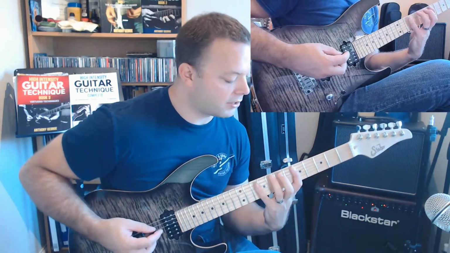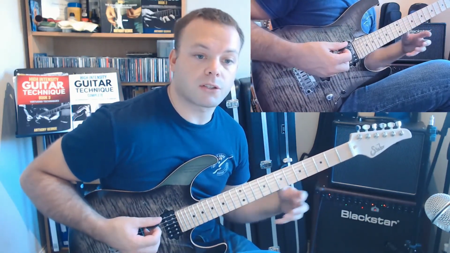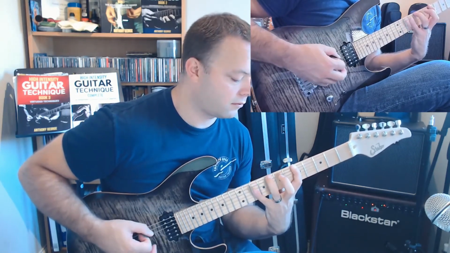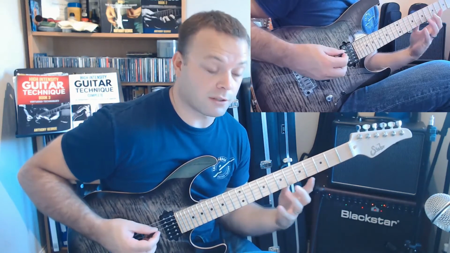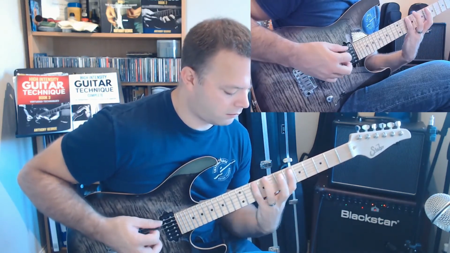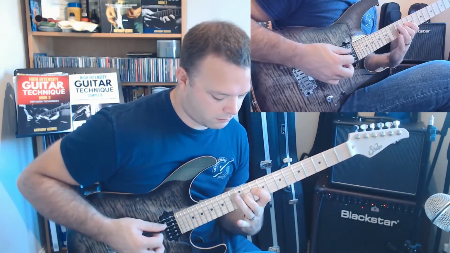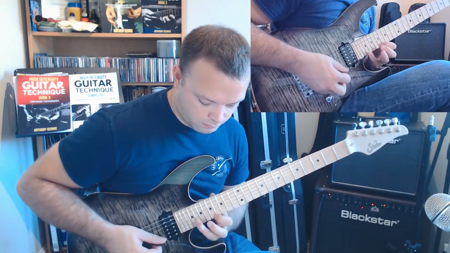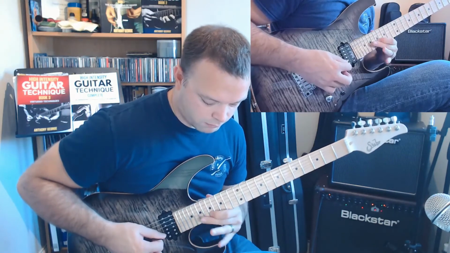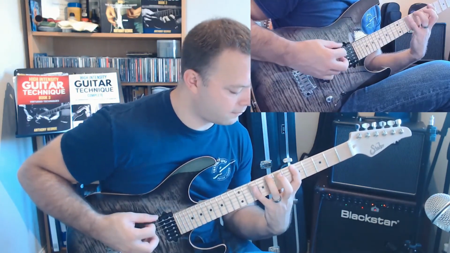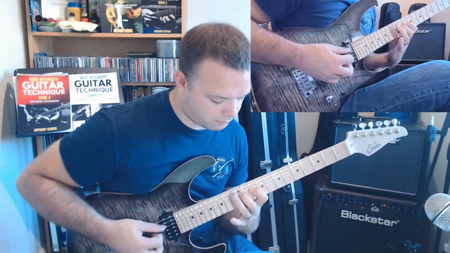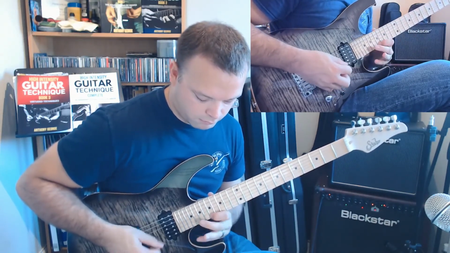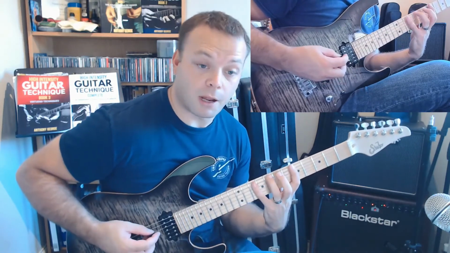What I'm doing for this particular lick is I'm adding a doubled sextuplet pattern into it, so on every string I'm going to do this. So you play each string twice. Slowly again. And I shall attempt some up-to-tempo versions.